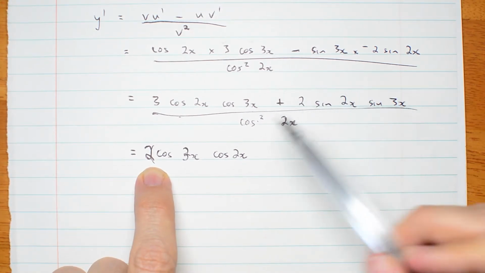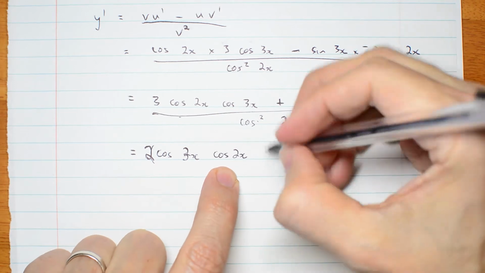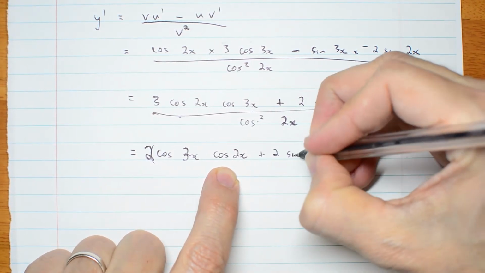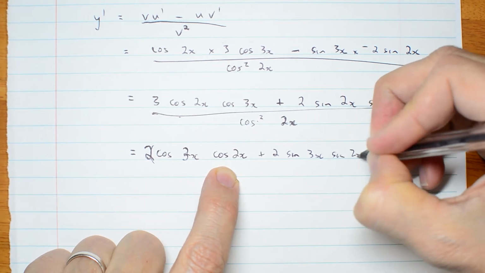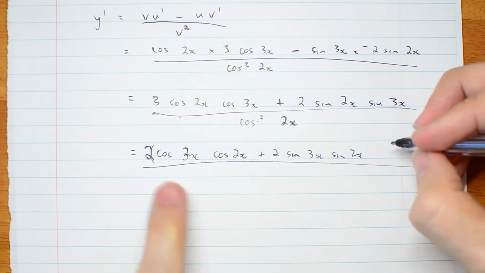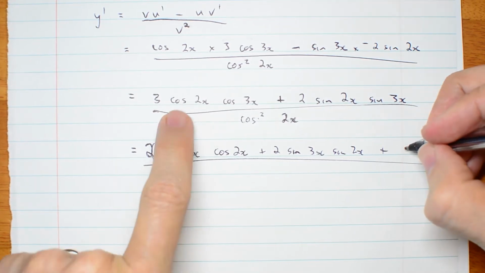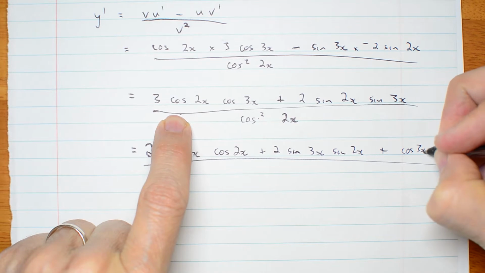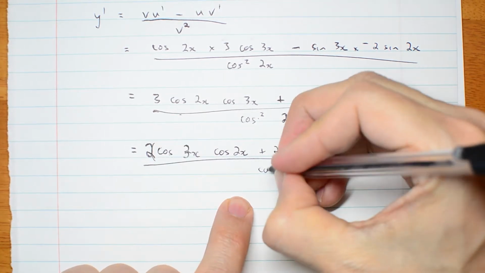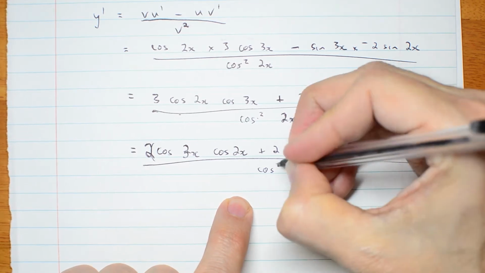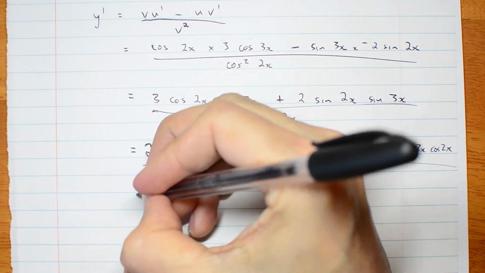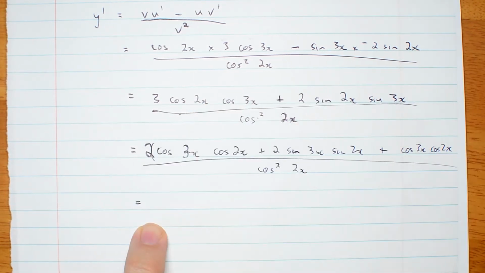So 2 cos 3x cos 2x plus 2 sin 3x sin 2x plus 1 left, cos 3x cos 2x, all over cos squared 2x. I'm really not convinced this is going to be any better, but let's have a go.